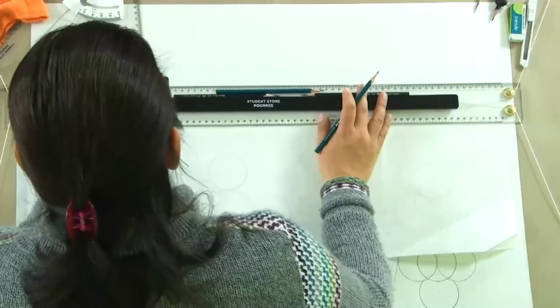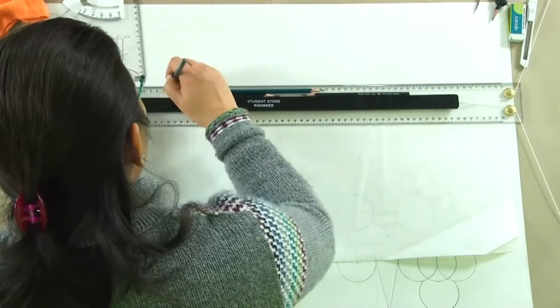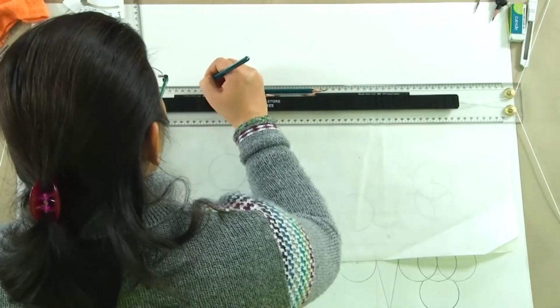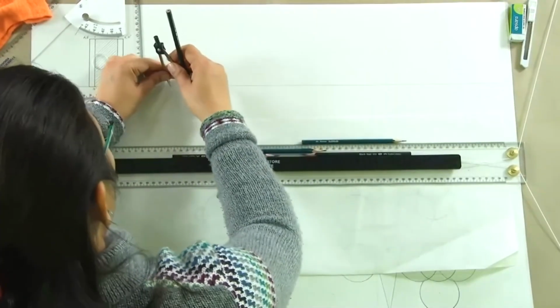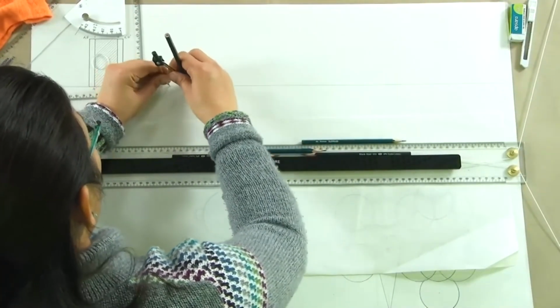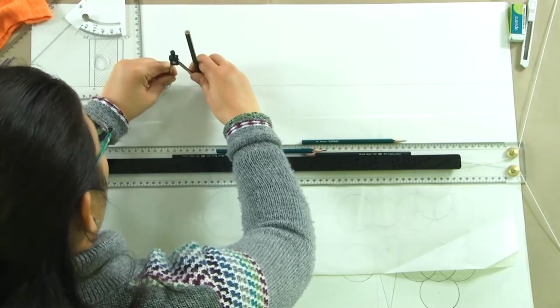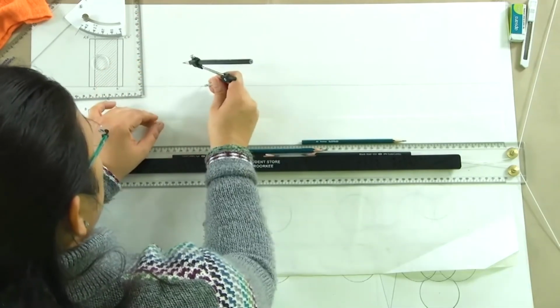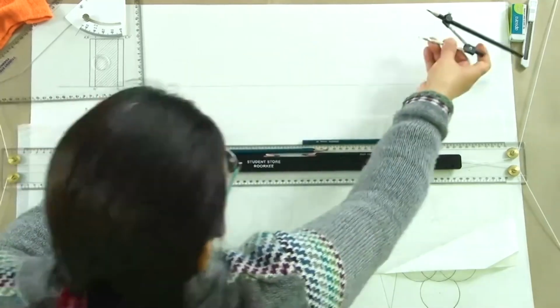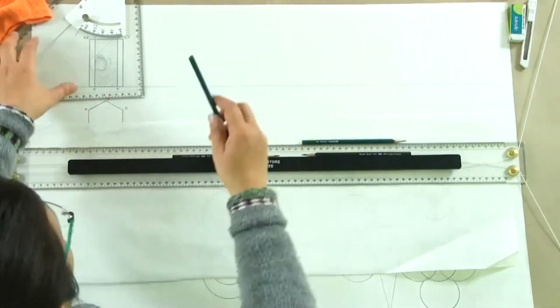Let us quickly take the equilateral triangle. So assuming the triangle to be of 4 centimeter side, I am just drawing it for reference here, or 5 centimeter side. So this is the true shape of the triangle which will be there.